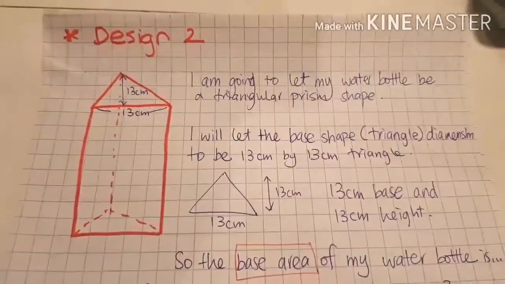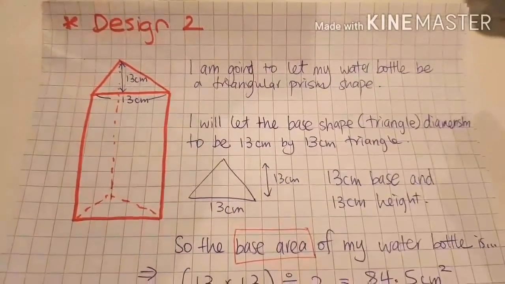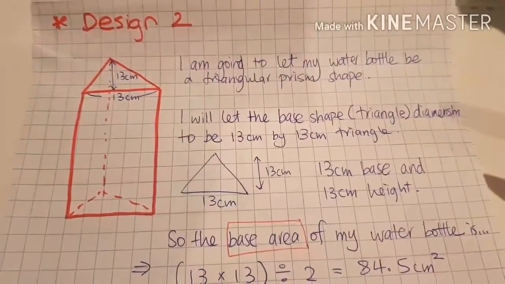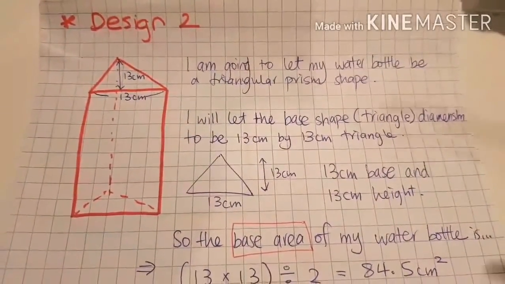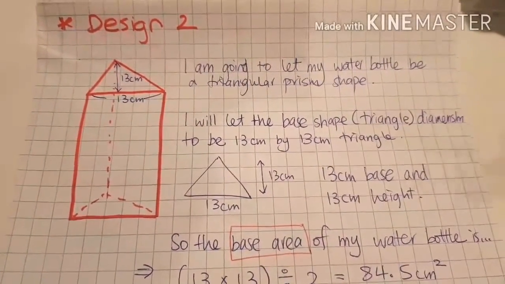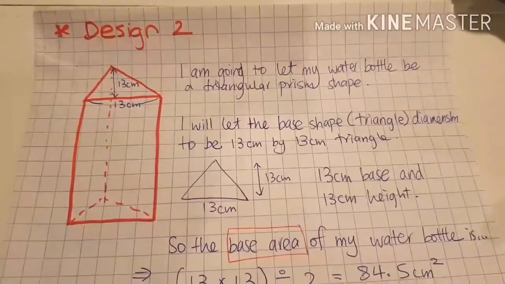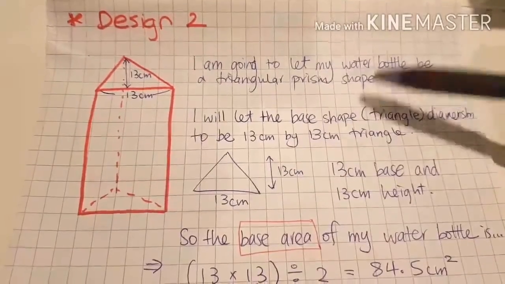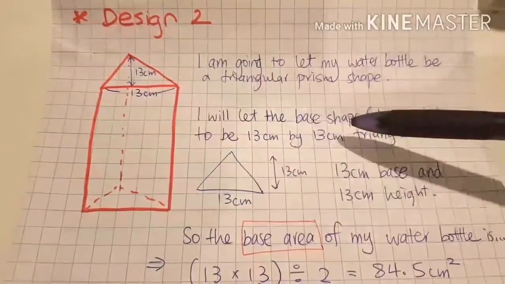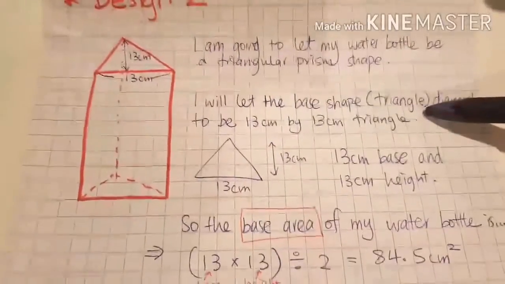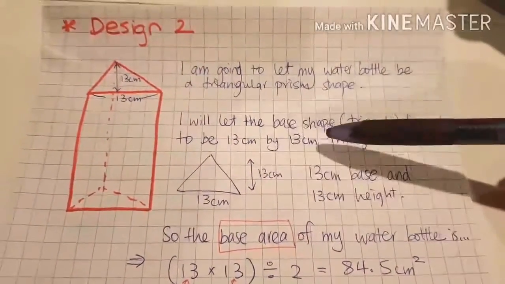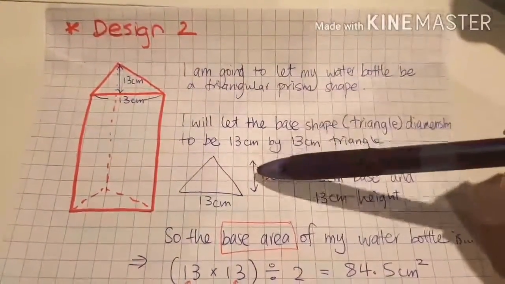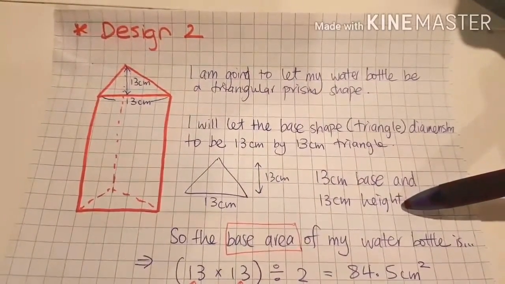Okay, so if I give you another design, you just need to do one, but I'm just showing you an alternative answer. It could be a heart shape or a star shape, a triangular one, anything. You can design any water bottle that you want to design. So this time I made it into a triangular prism shape water bottle. I've said my base shape will be a triangle, and the dimension will be 13 by 13. I explained the base will be 13 and the height will be 13 as well.